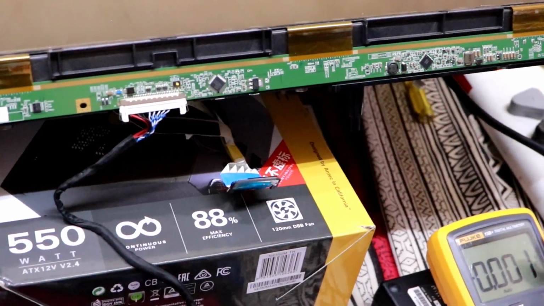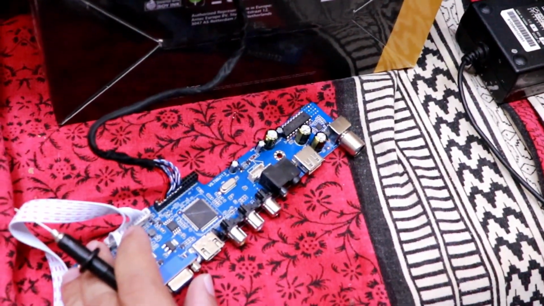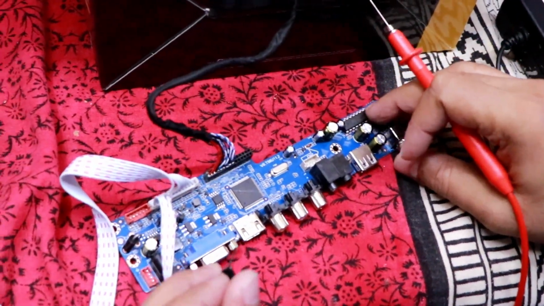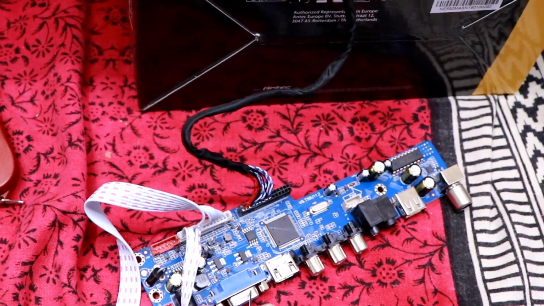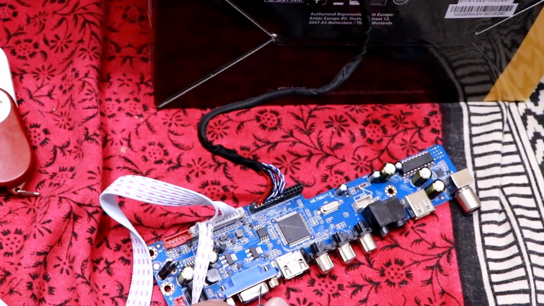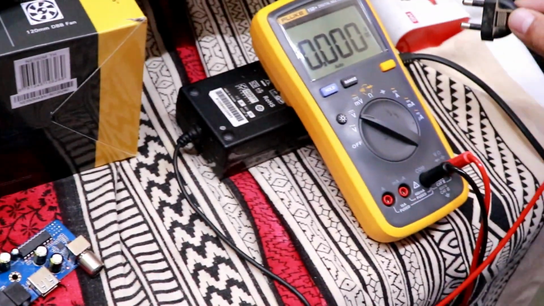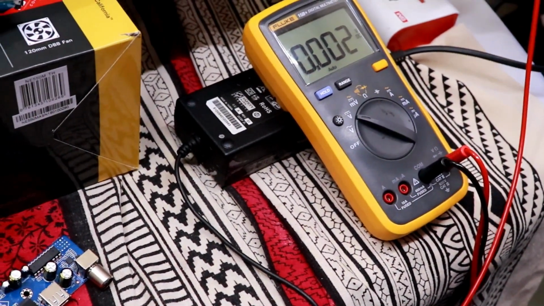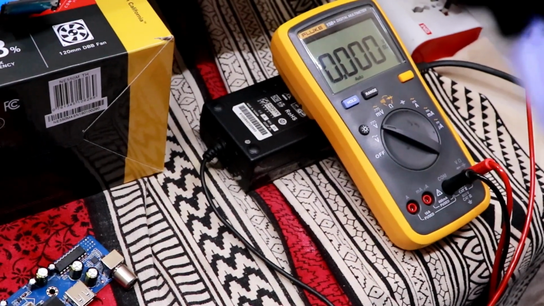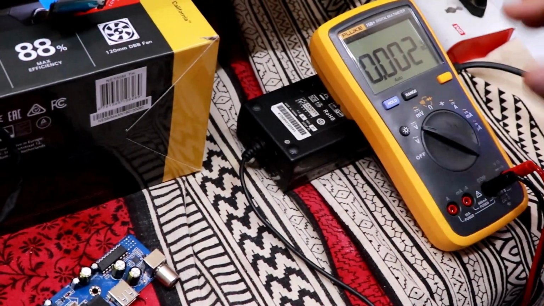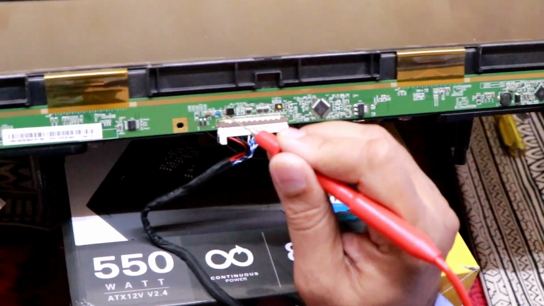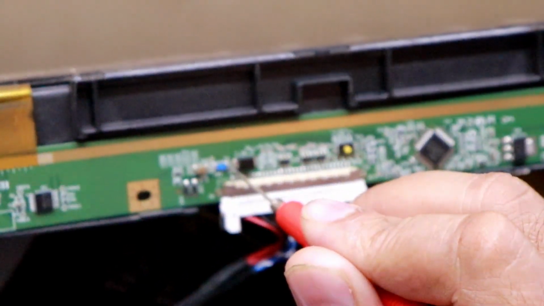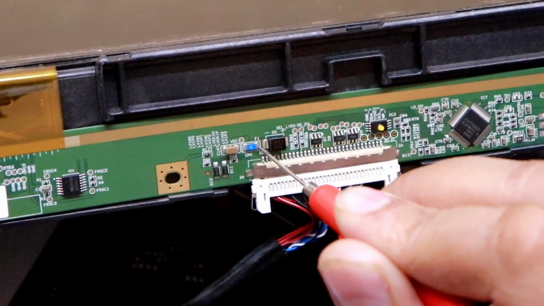So we will make all the things clear for you. First of all, whenever you start the TV, get your multimeter ready in the DC voltage range, and connect the power supply and check the voltages. First of all, you have to check this voltage. This 12 volt should be present.